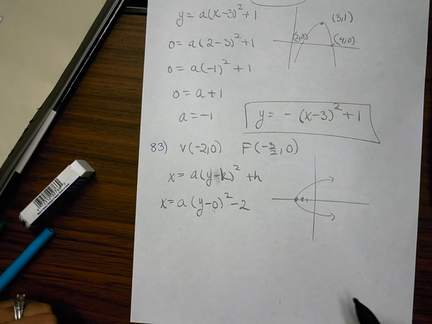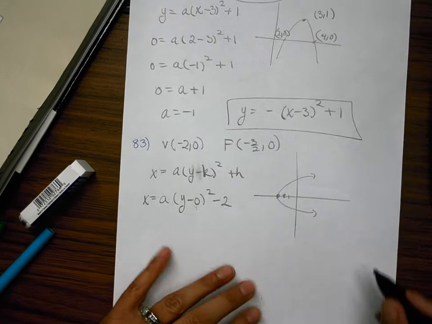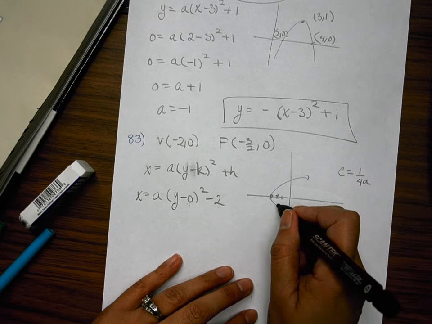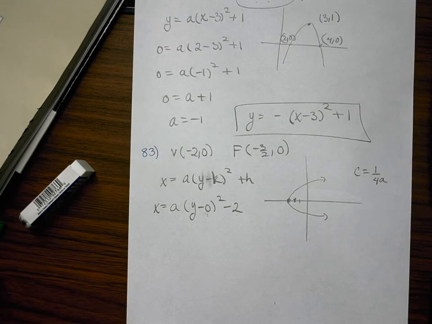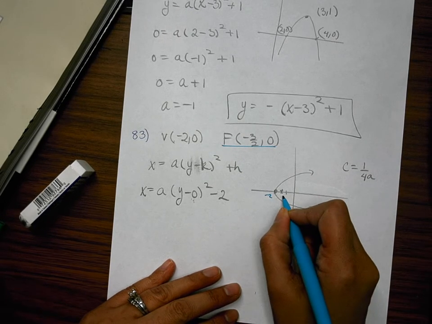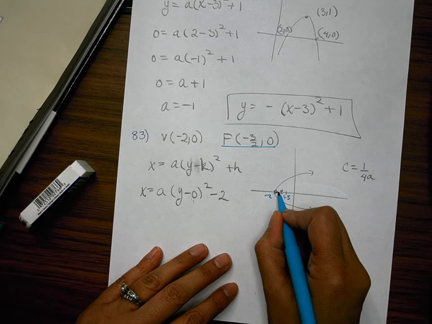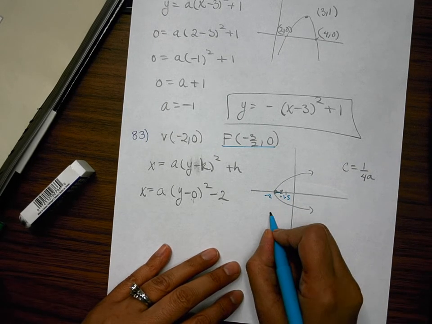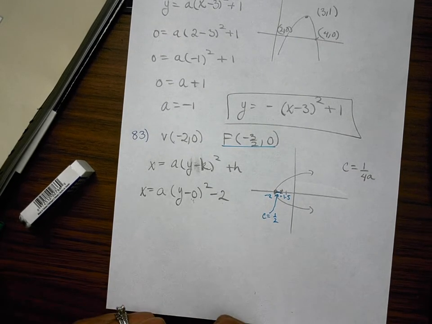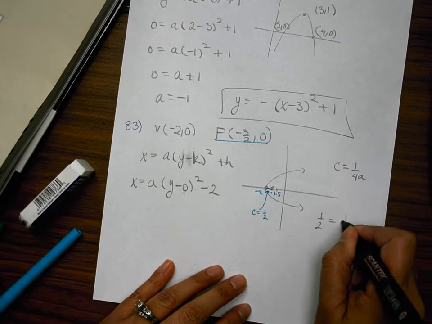Okay, and how do we find the a? We're going to use our c value. c equals 1 over 4a. And c is the length from your vertex to your focus, or directrix. Focus is what they happen to give us in this one. This is negative 2, and this is negative 1.5. So the length in between there, that little tiny length right there, is 1/2. Can you see that? Between negative 1.5 and negative 2, there's a length of 1/2. So 1/2 equals 1 over 4a.